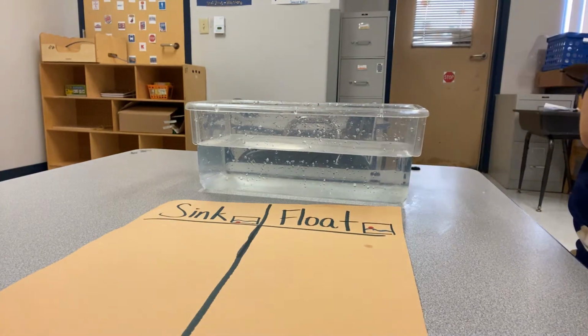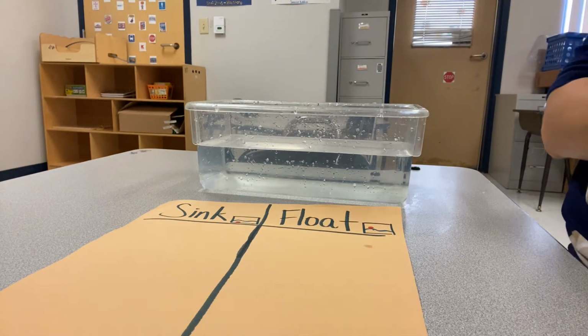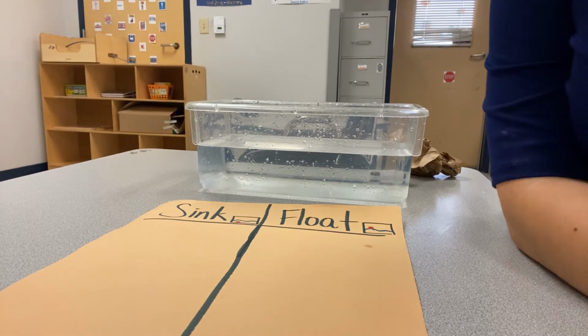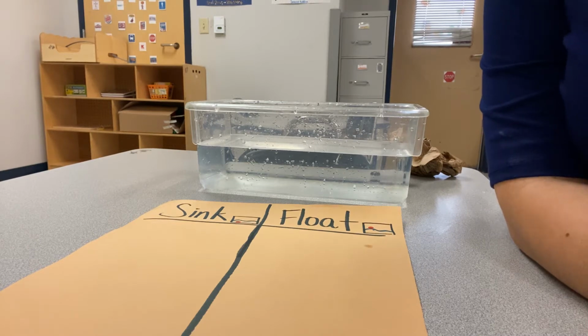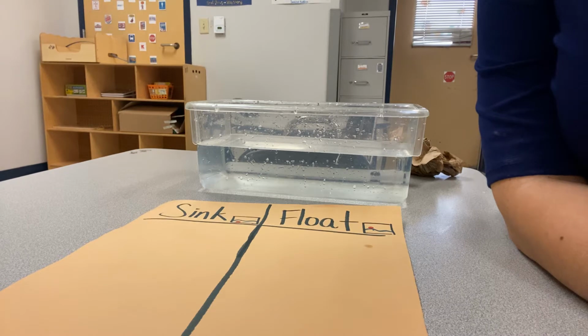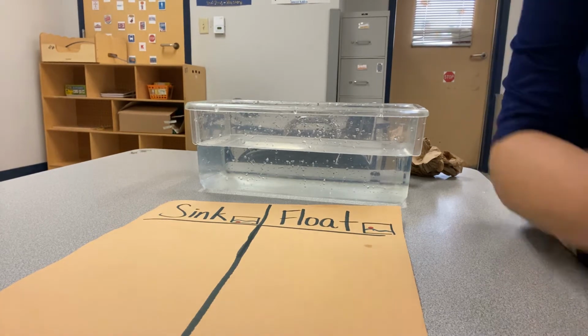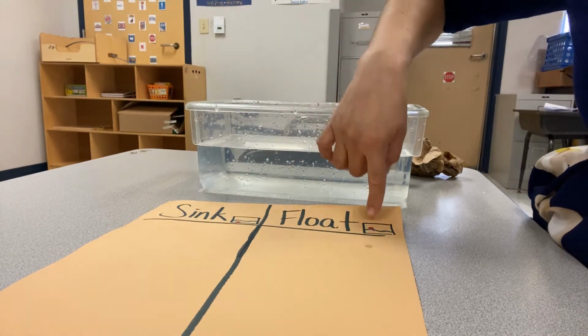All right, so have you ever been in a swimming pool and you're laying on a tube and you're on top of the water? That's floating. You are floating when you are on the top in the pool. But when you throw something down and it goes all the way to the bottom of the swimming pool, that sinks. That's when something sinks down to the bottom. Just like I have here in my little pictures.